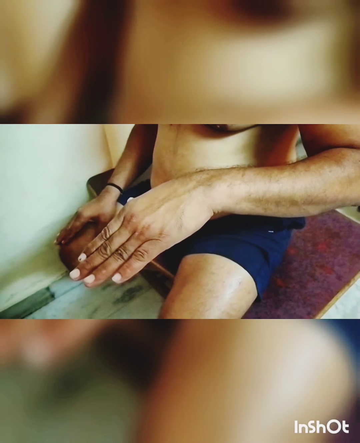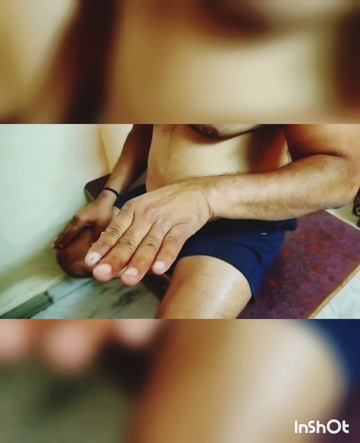Coming to the wrist movement, flexion. With palms down, point your fingers towards the floor. Now the extension. With the palms down, point your fingers towards the ceiling. Adduction. With palms down, bring your fingers towards the midline. Abduction. With the palms down, bring your fingers away from the midline.